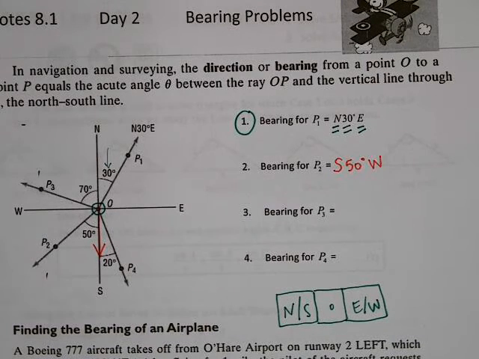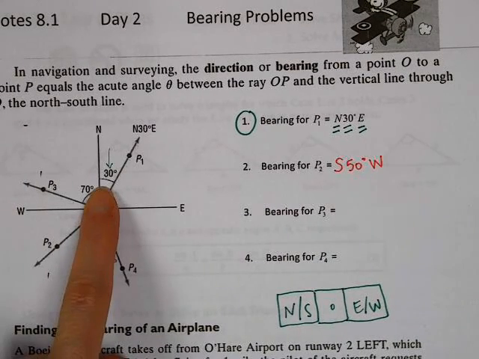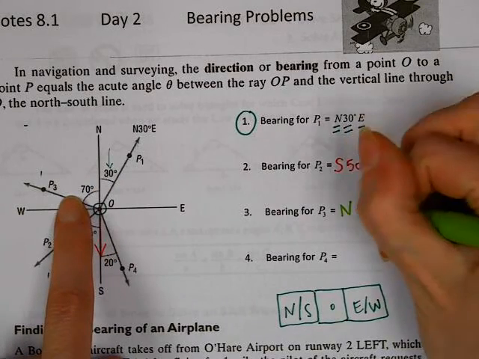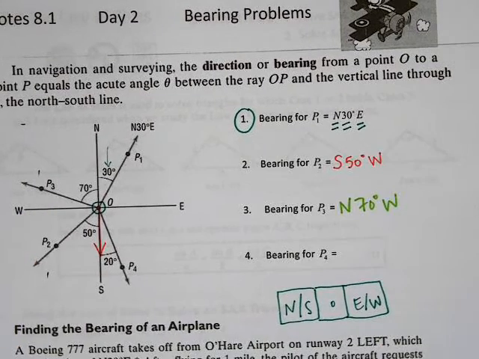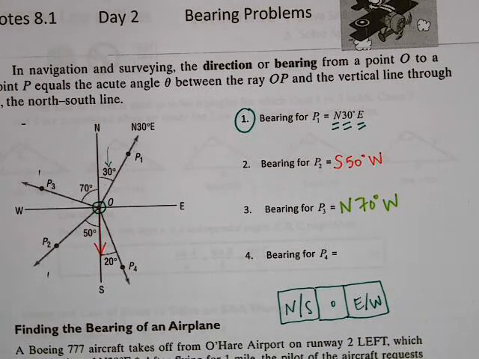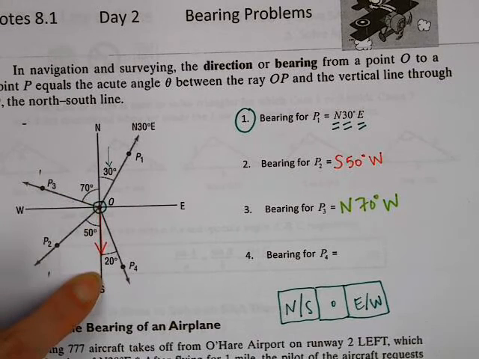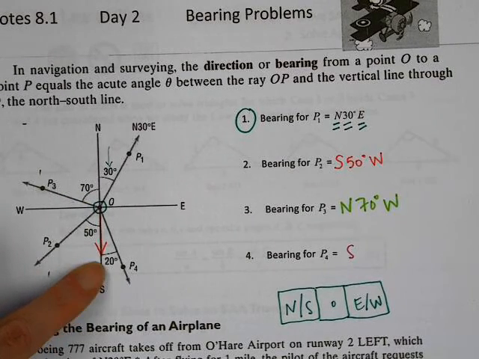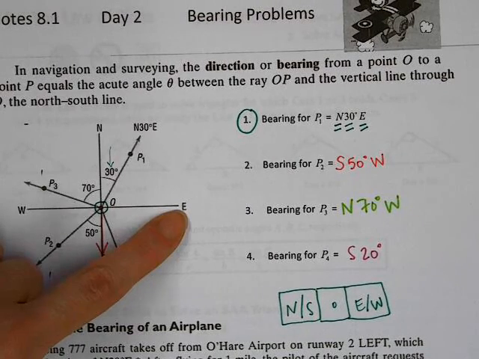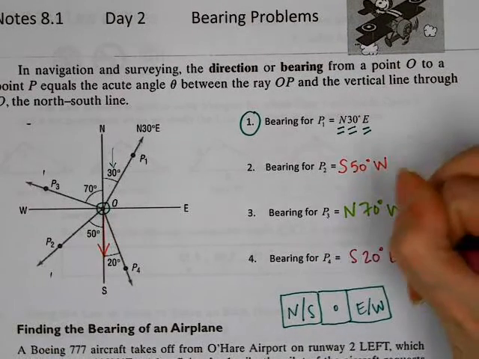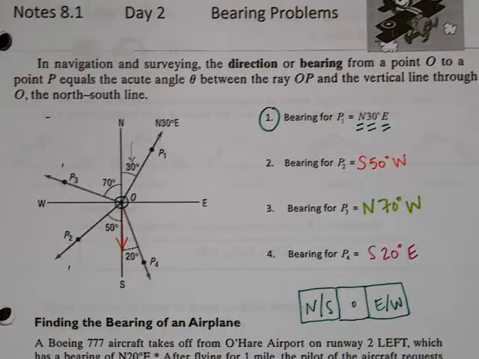Okay, now let's try P3. So P3 is north of the origin. It's a 70-degree turn to the west. All right, and then last one, new color. If we're trying to get to P4, so from the origin, P4 is south. By how many degrees? 20. And it is east of the north-south line. Okay, so pretty easy to just write the bearings.